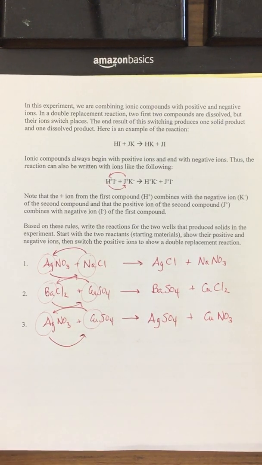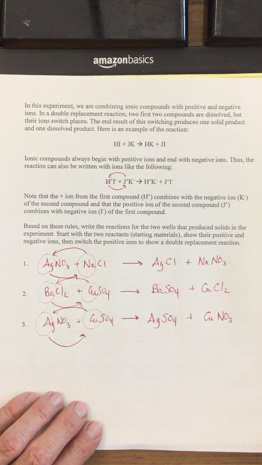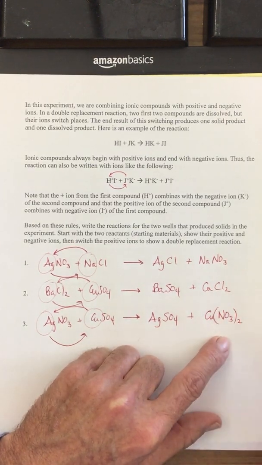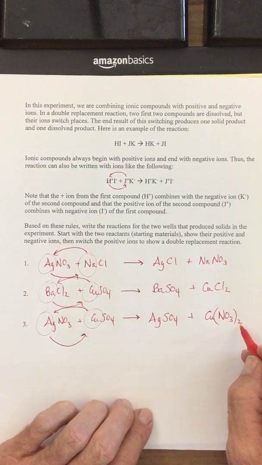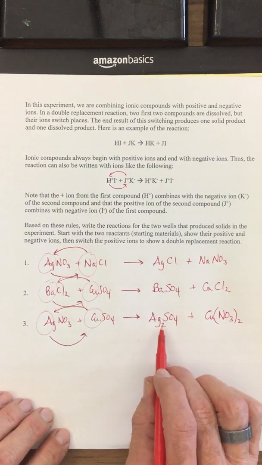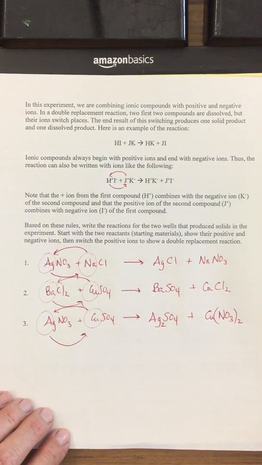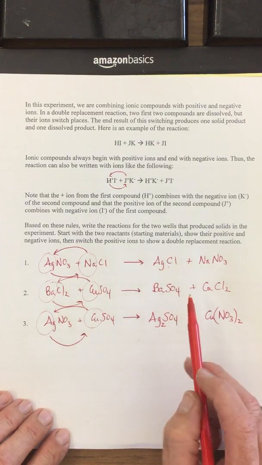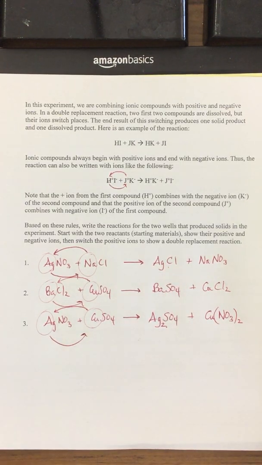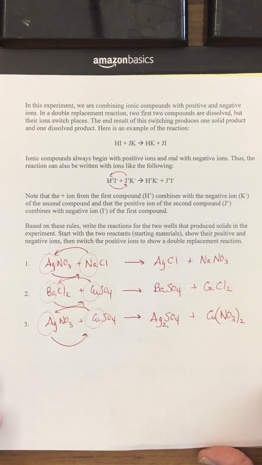For purposes of this class, we're not going to go through it, but actually there are some subscripts that are needed for this, and it forms copper nitrate. Copper nitrate actually has an extra subscript underneath it right there, and the Ag also has an extra subscript underneath it right there. So here's the solid that forms, here's the solid that forms, and here's the solid that forms as well. These are all the solids that formed and were produced in the reaction.